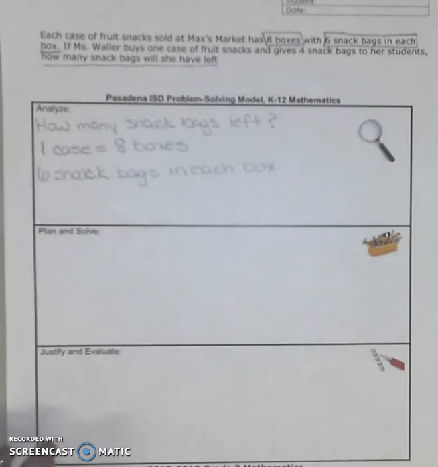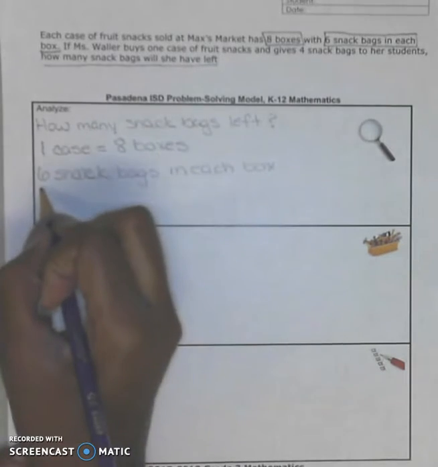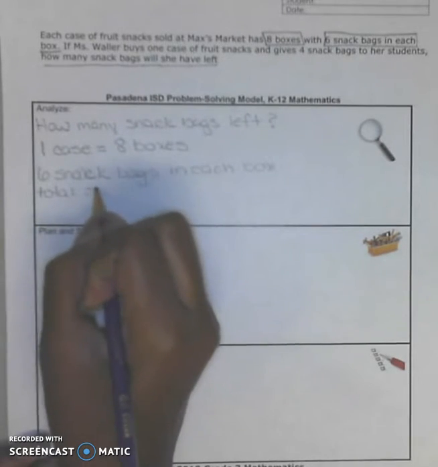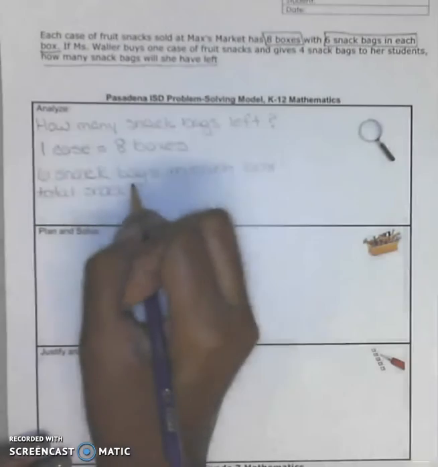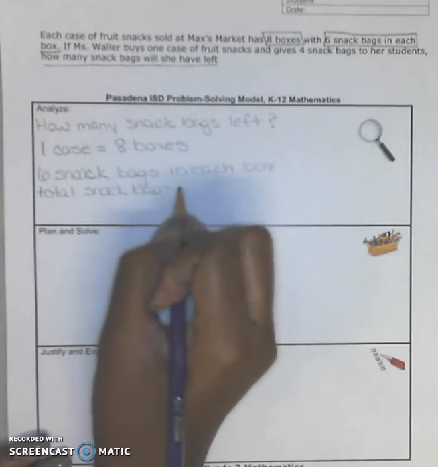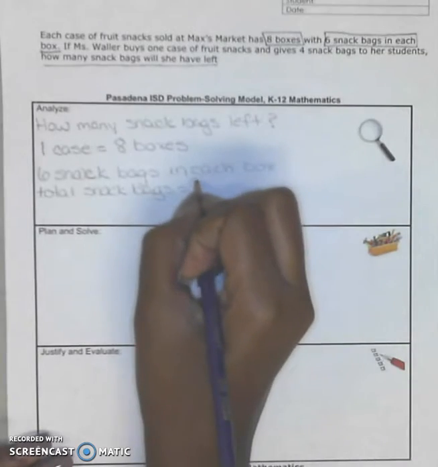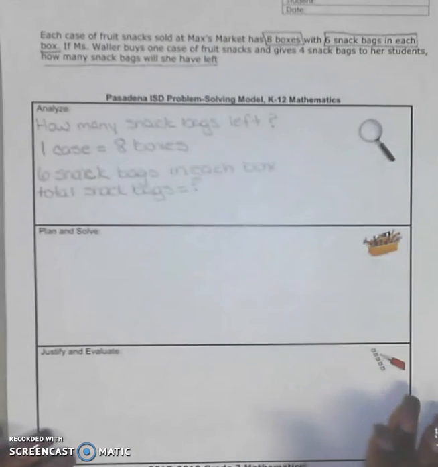Now that I have written down what I know, the next question I'm going to ask myself is, do I know the total amount of snack bags? In this case, I do not know the total amount of snack bags. So before I can get to how many snack bags she will have left, I must first determine how many total snack bags I have.